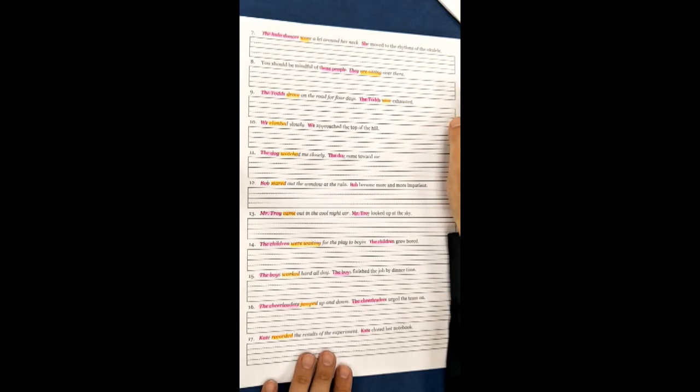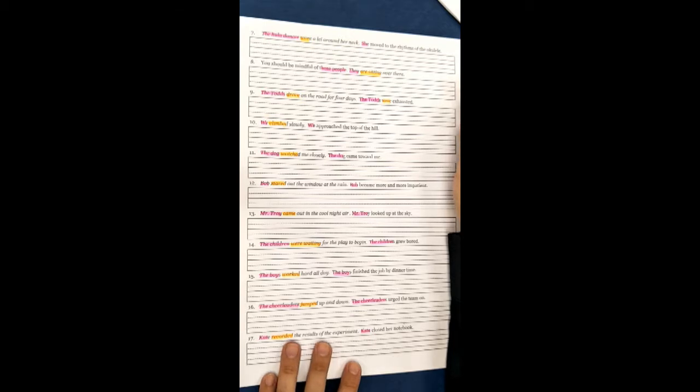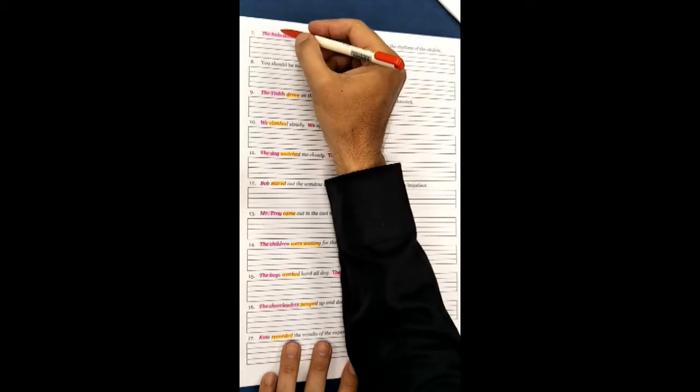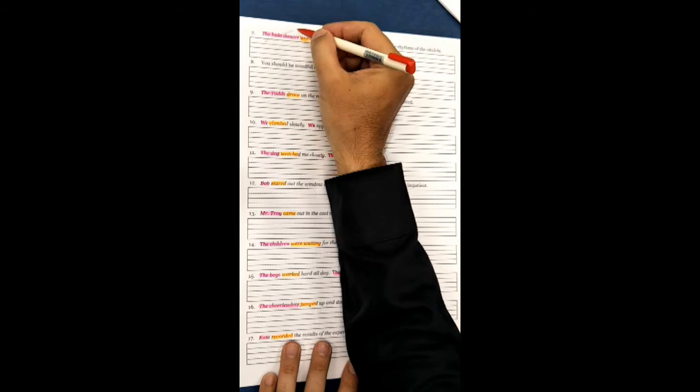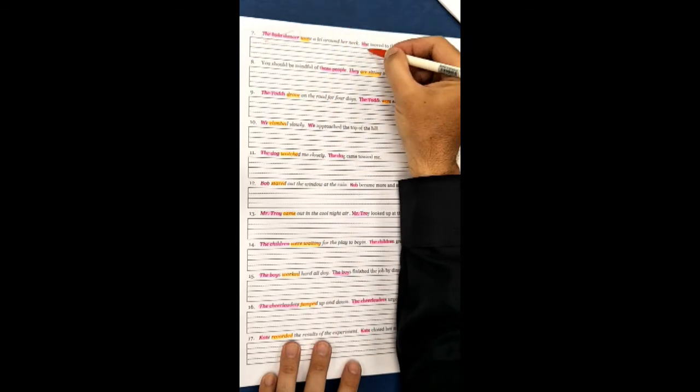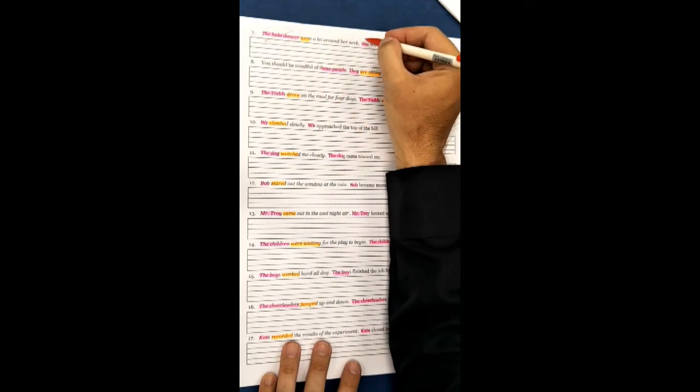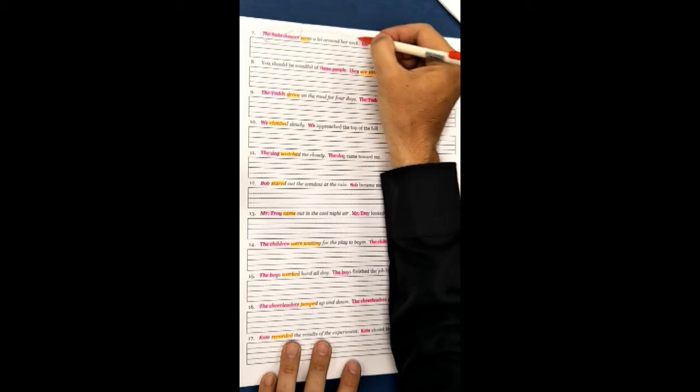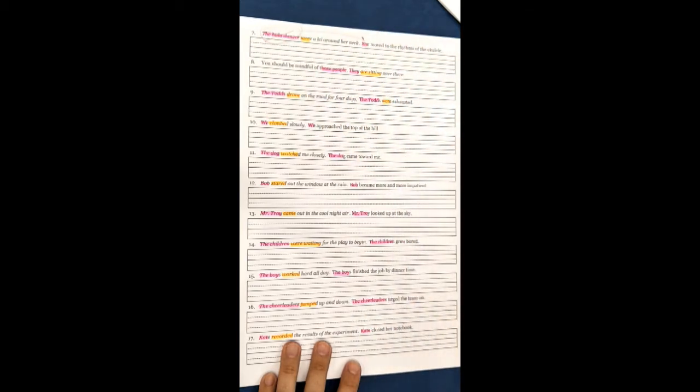Okay. Now, the hula dancer wore a lei around her neck. She moved to the rhythms of the ukulele. All right. Now, the hula dancer is out, but I can't use she. So I'm going to have to use the hula dancer here. Okay?